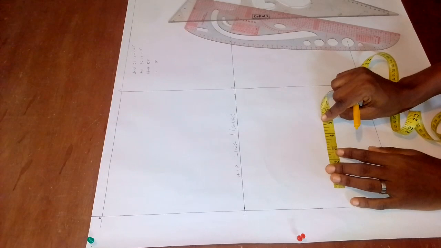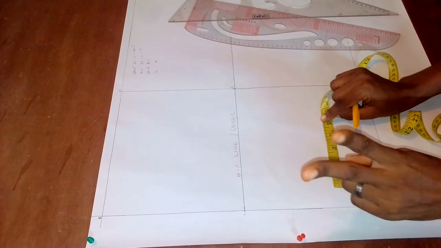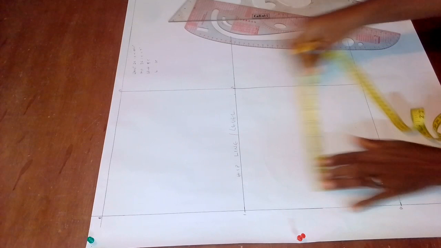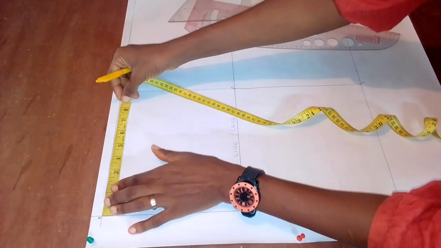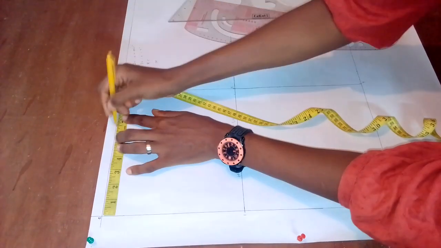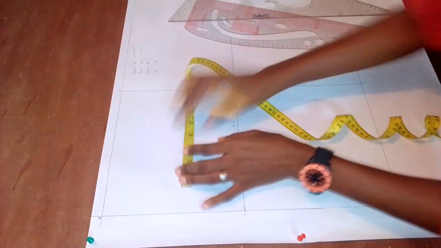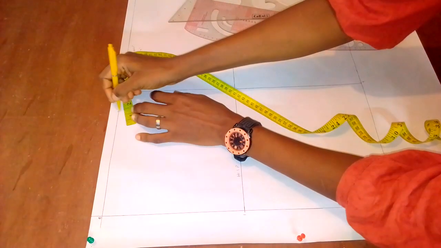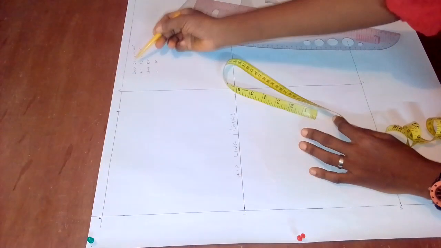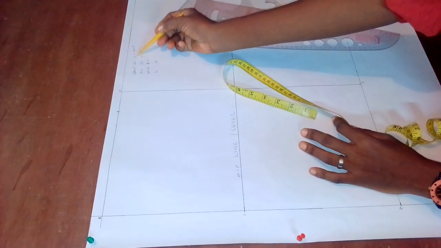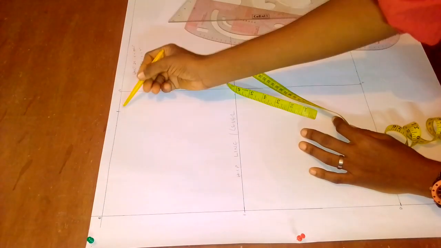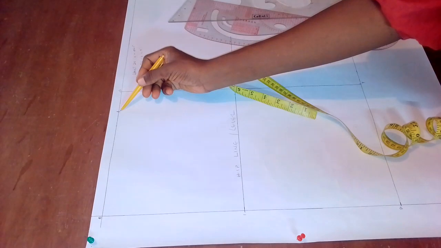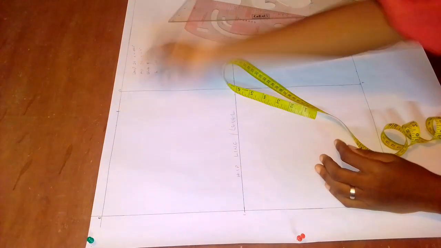So I'm going to add 1.25 to my waist measurements for my darts. I'm going to have 2 darts at the back. So my original waist measurement is 6.5, which is somewhere here, plus 1.25, which is somewhere here. Remember, my waist is 26 divided by 4, and I have 6.5, and I added 1/4 to it.